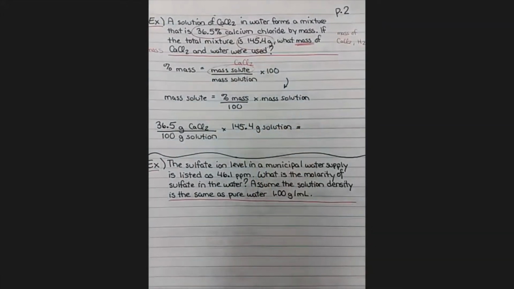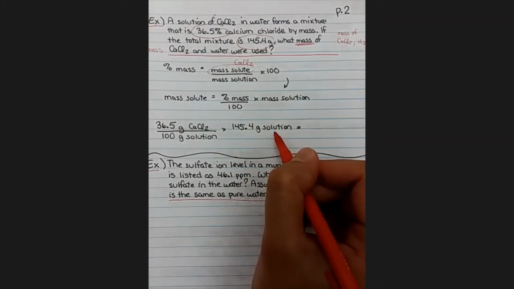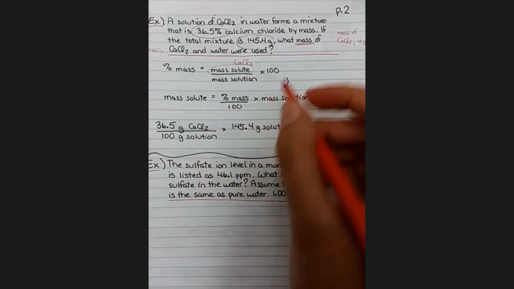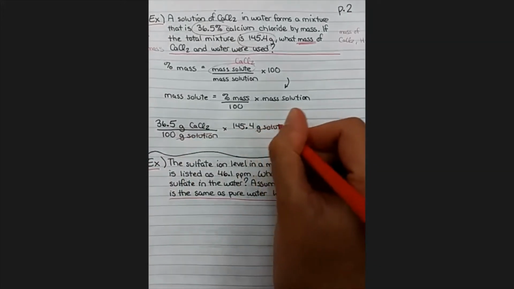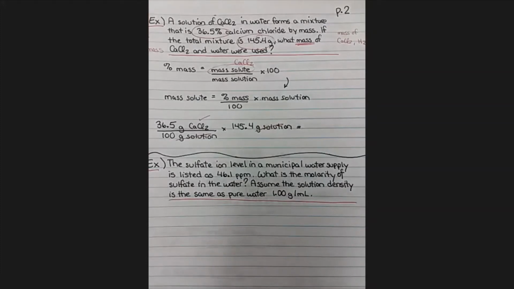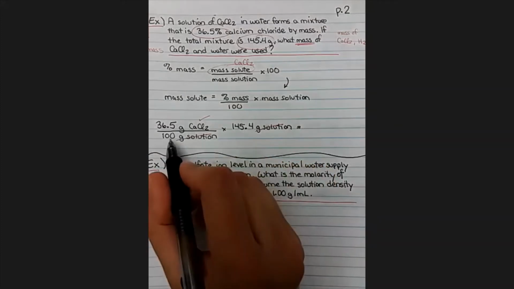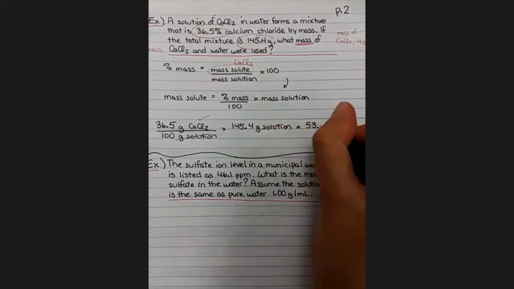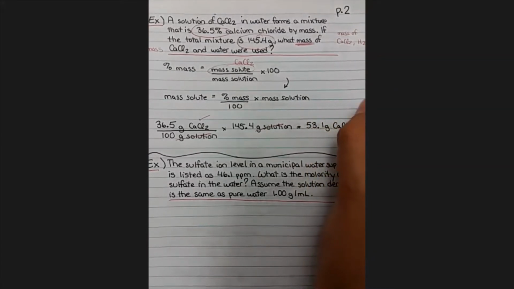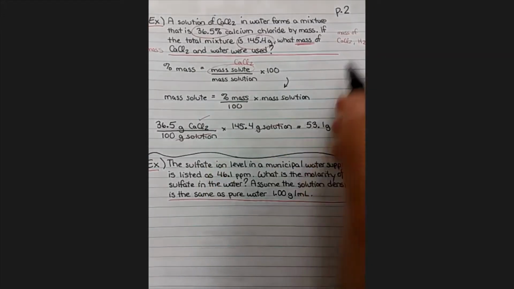And again, it's really important to start including not just the unit of grams, but also what we are measuring: the entire solution, just the calcium chloride, just the water. That compound is going to be important. So we can cancel grams of solution with grams of solution, and we can see our unit is going to end up being grams of calcium chloride. So if we type in 36.5 times 145.4 over 100 on our calculator, we should end up with 53.1 grams of calcium chloride in our 145.4 grams total. So that's one of the pieces that we wanted.